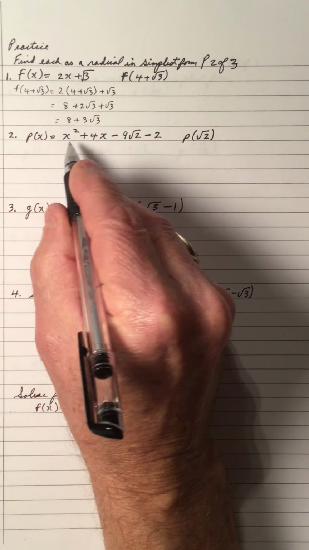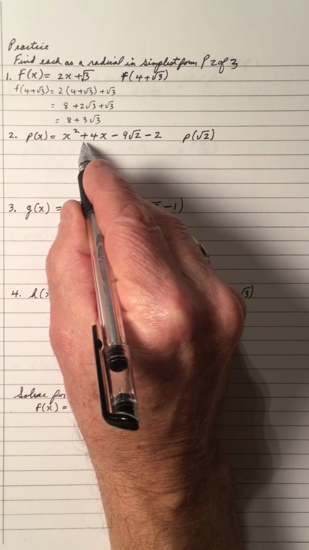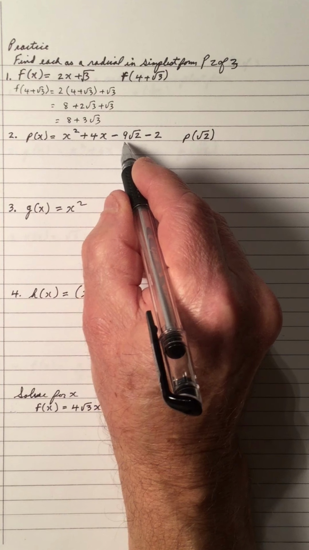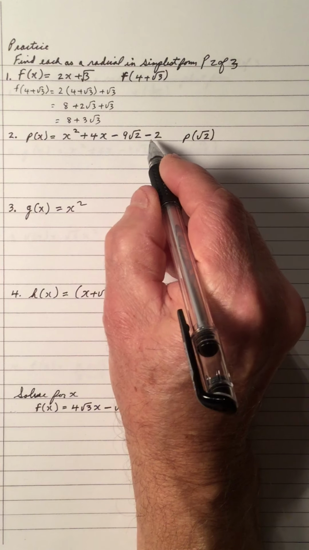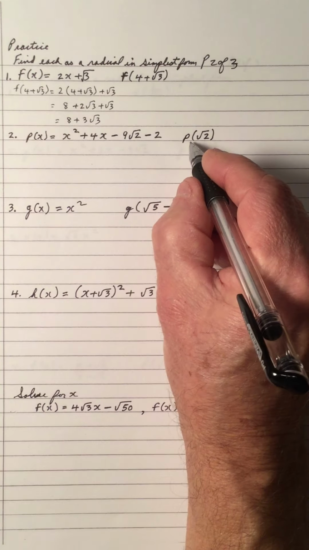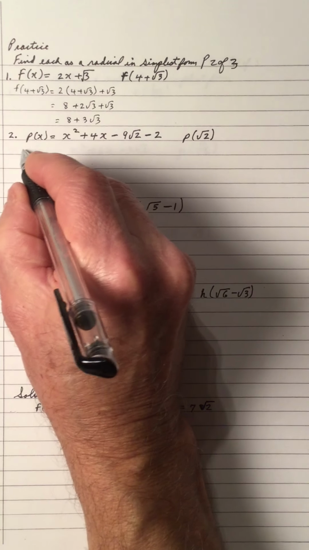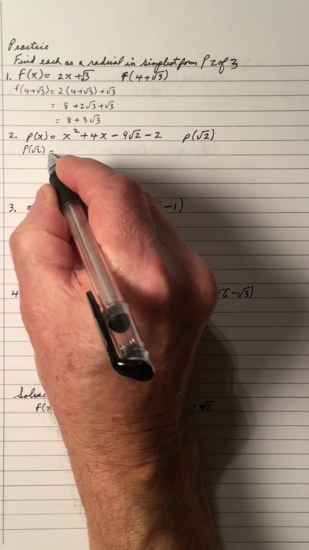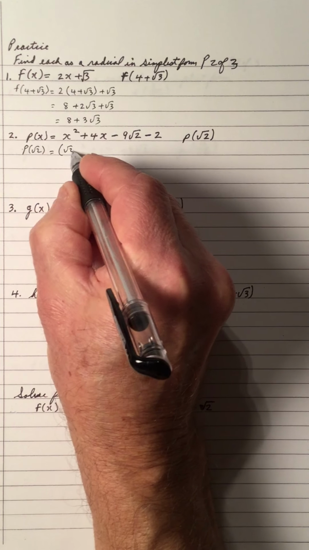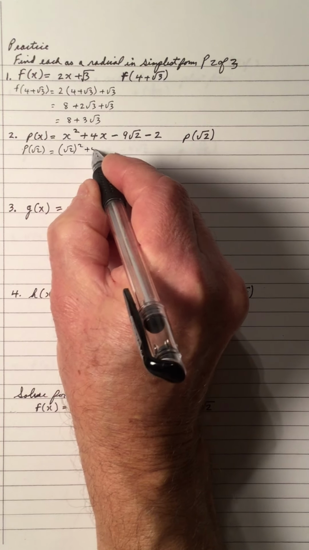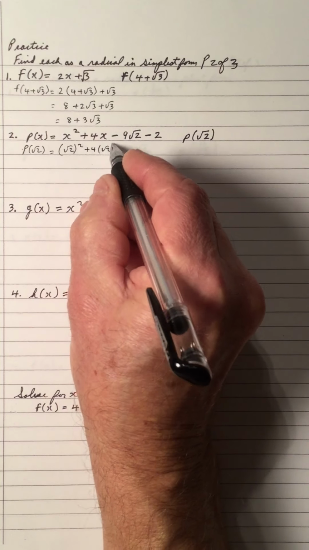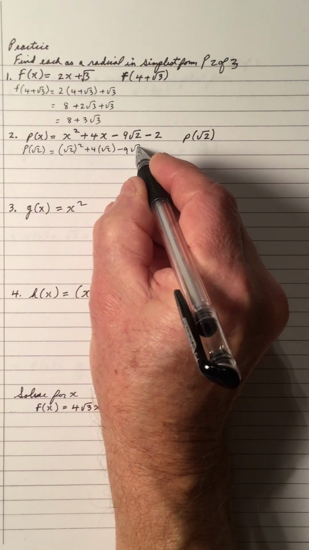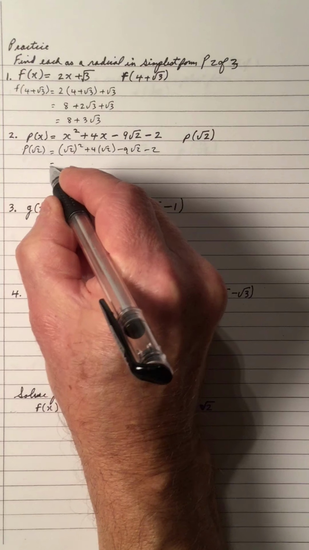Number 2, the p of x equals x squared plus 4x minus 9 root 2 minus 2. We want to find the p of root 2. So the p of root 2 means x is root 2. So I'll put a root 2 in wherever I see an x. So there's the root 2 gone in.